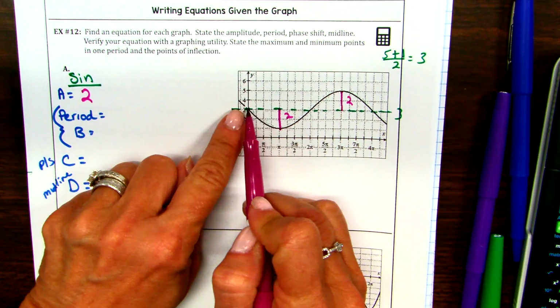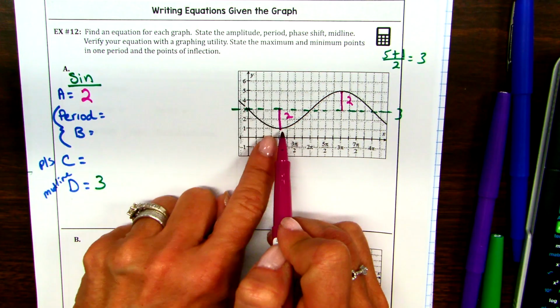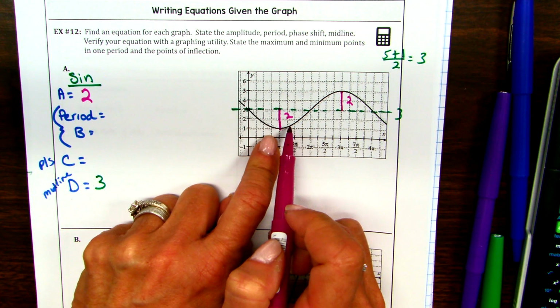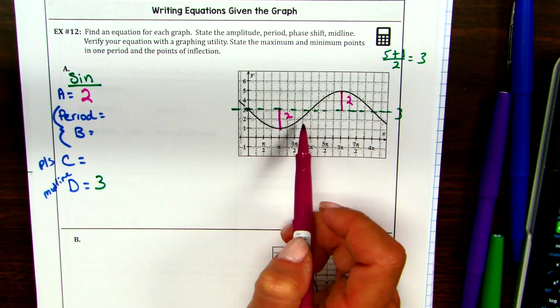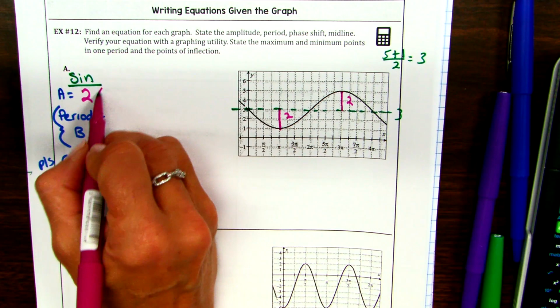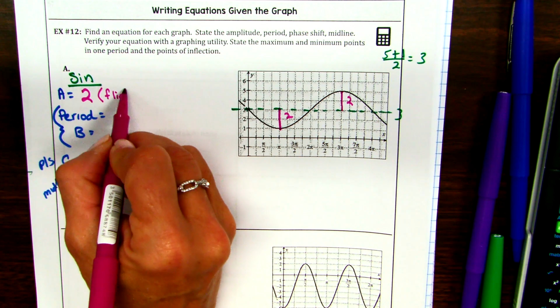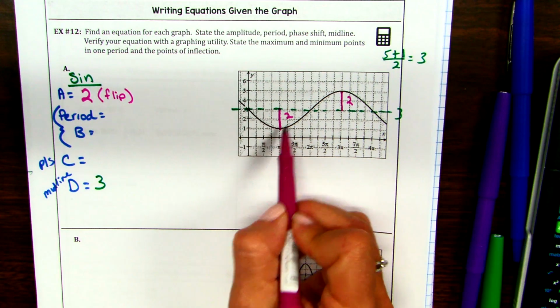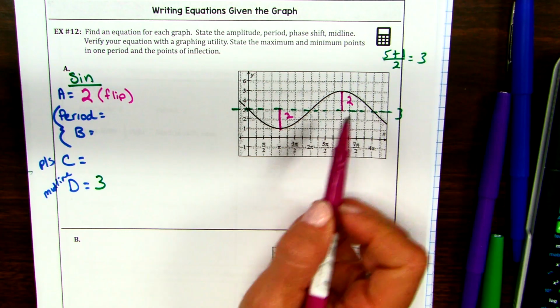And if we're starting at 0, that's middle, down. Is that a flip or no? Middle, up is the way regular sine goes. So this is a flip. Middle, down, middle, up, middle. Got to know those patterns.